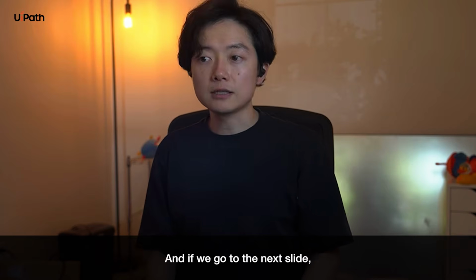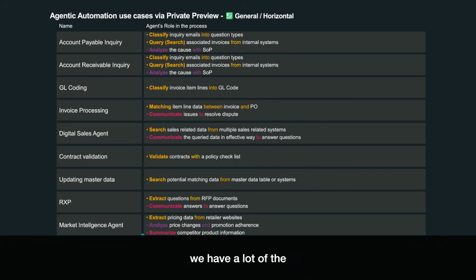And if we go to the next slide, we have a lot of the more line of business, like a horizontal agent we call. The general ledger coding classification agent is the use case I explained in the previous episode. Those are very simple, but because these transactions tend to be high volume, it would give you very big ROI. And the one I'm specifically working on right now is RXP agent.